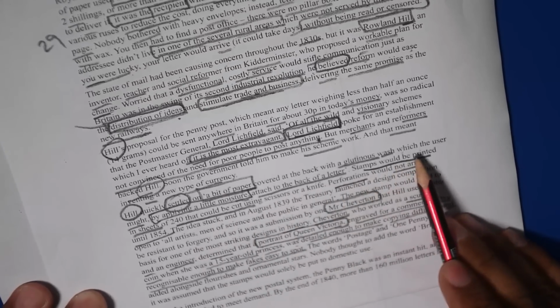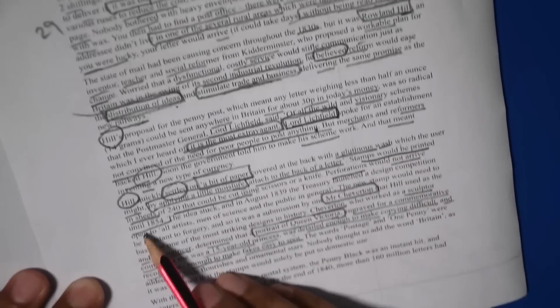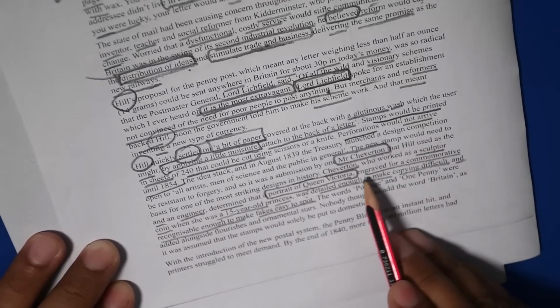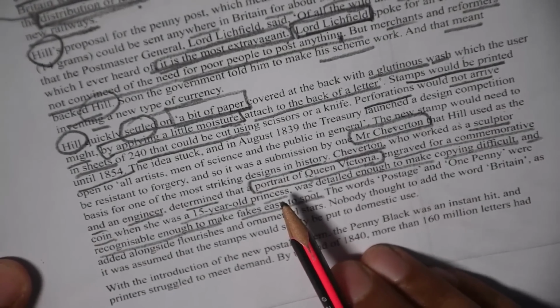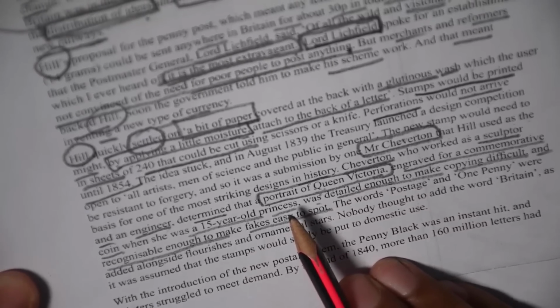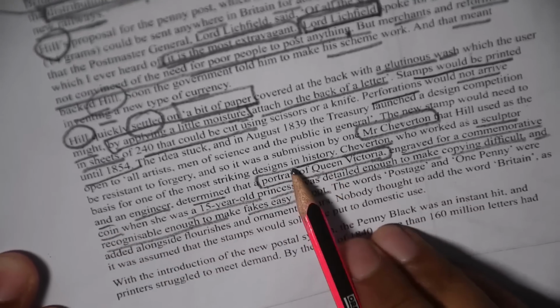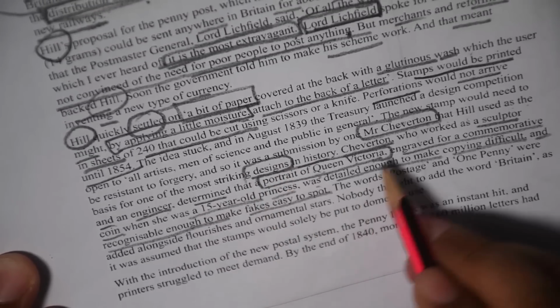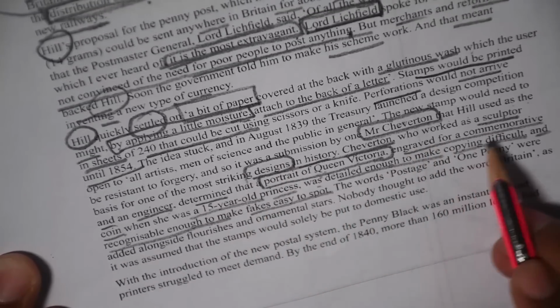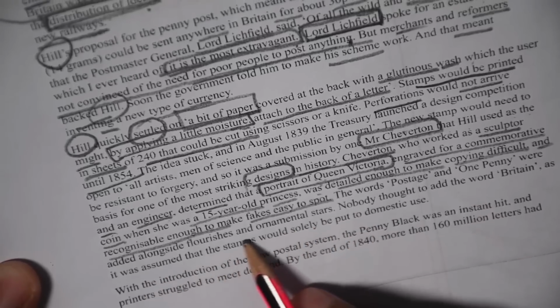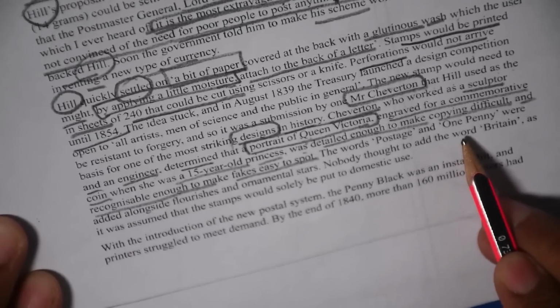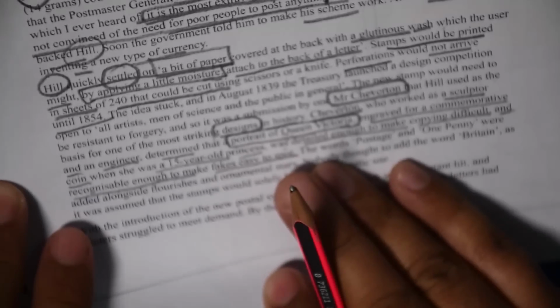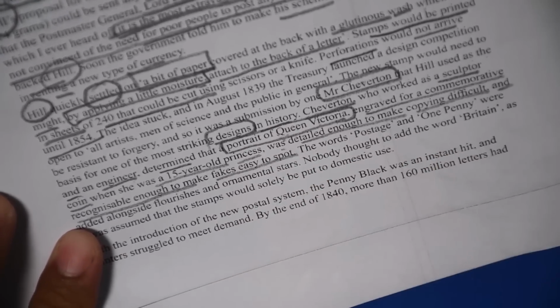Let's just try from here. Stamps printed were in sheets and all that. Let's see, the new stamp would need to be and all that. Okay, design. Now we've got to see where the design came from and what sort of competition it was. So let's see, striking designs. Yeah, I found this word design in history. She went and worked as a sculptor and all that, and then they say alongside ornaments and all that. Okay, let's just go on with the question once again. Design came. So this is what we need to look for and this is what we have to find, that there was a competition.